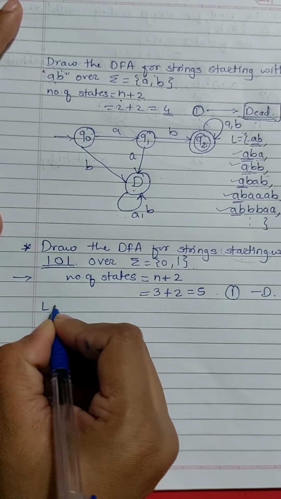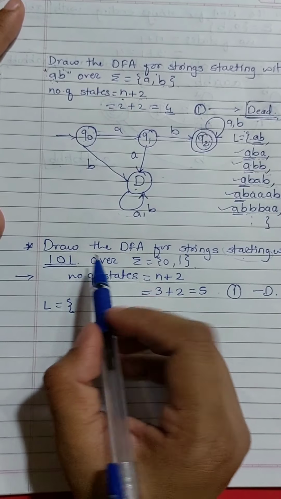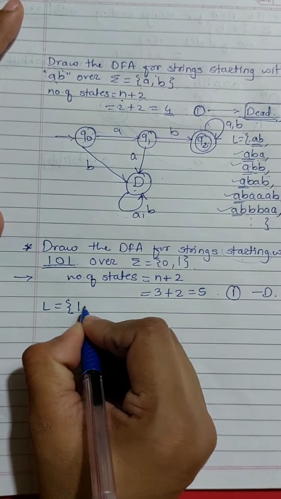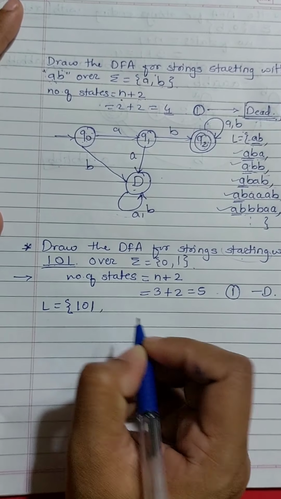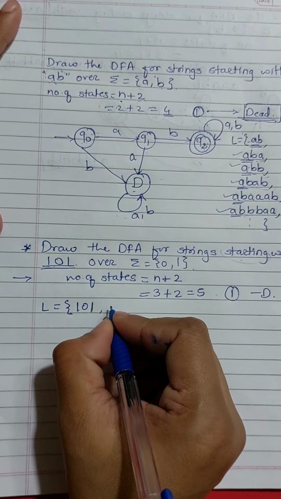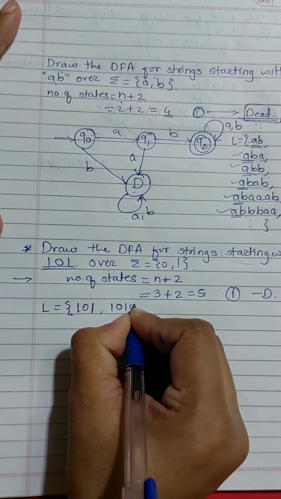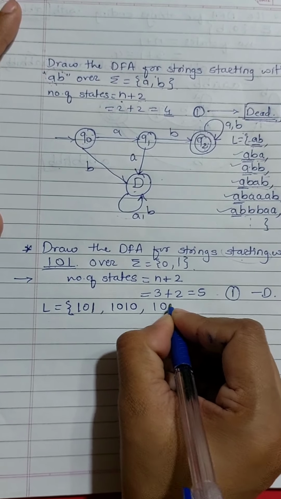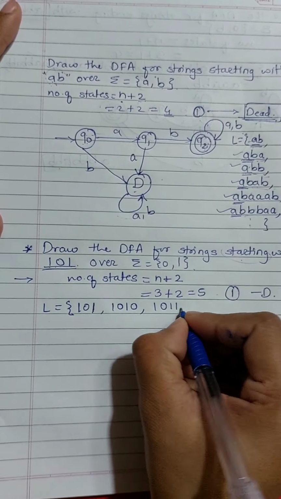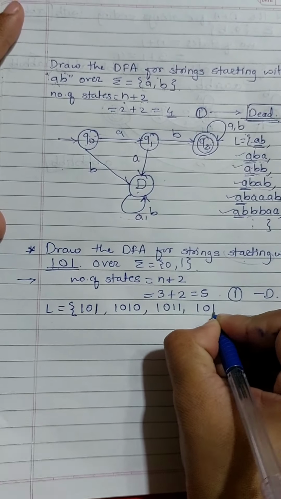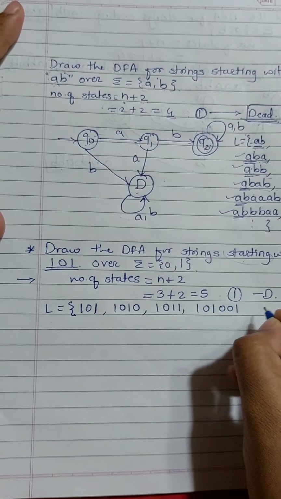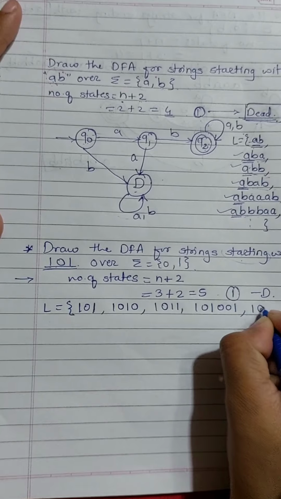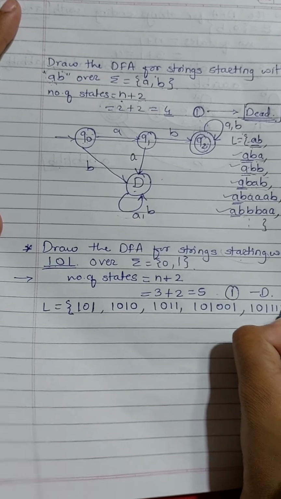But before that, we'll list the language, that is the strings which are starting with 101. So 101 is itself starting with 101. We can have 1010. We can have 1011. We can have 101001. We can have 101111.